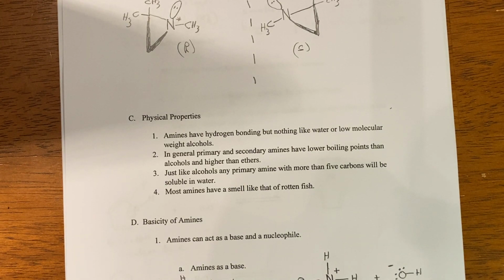And oxygen is the second highest element in the periodic table when it comes to electronegativity.